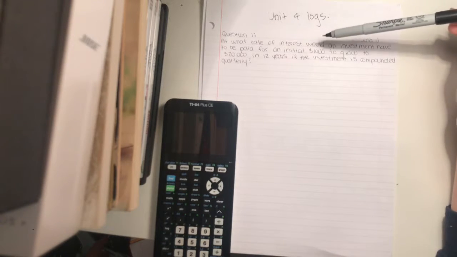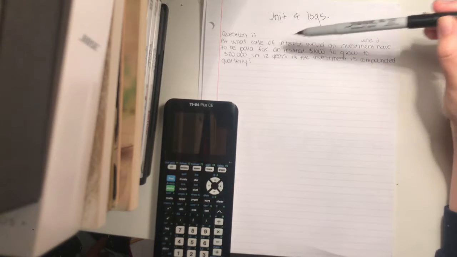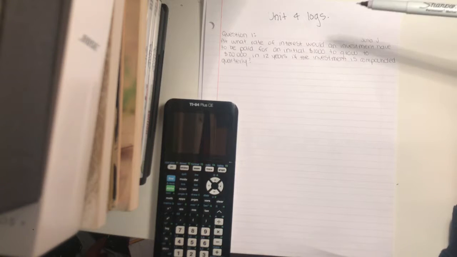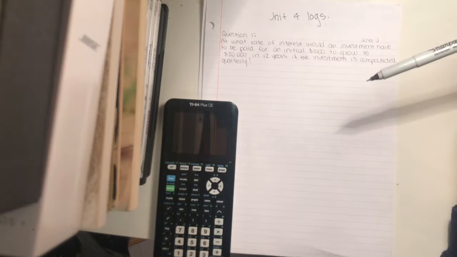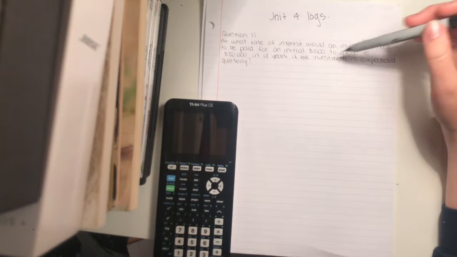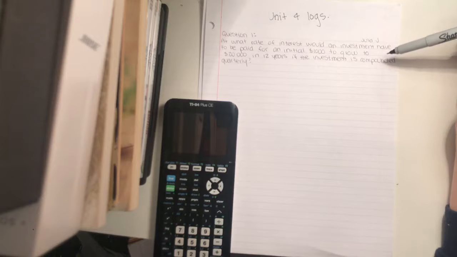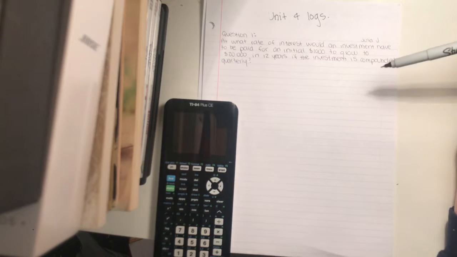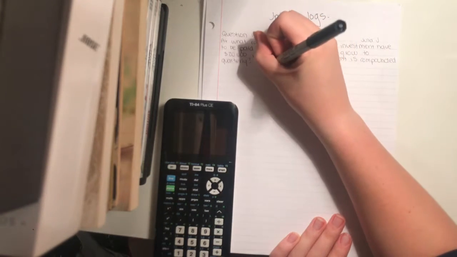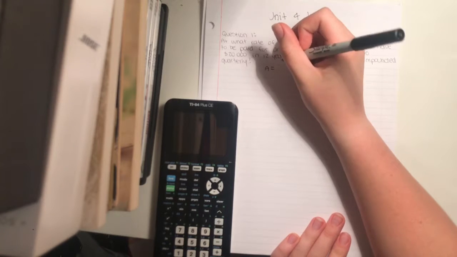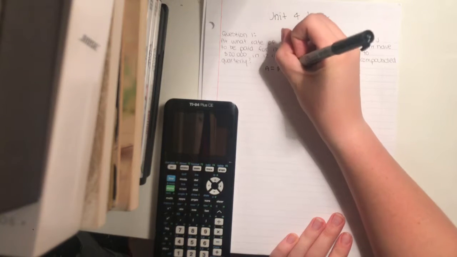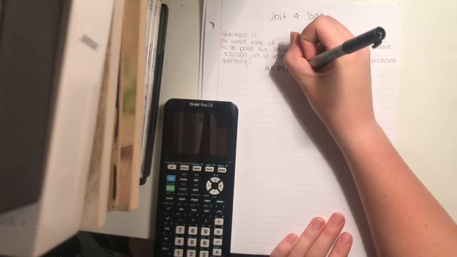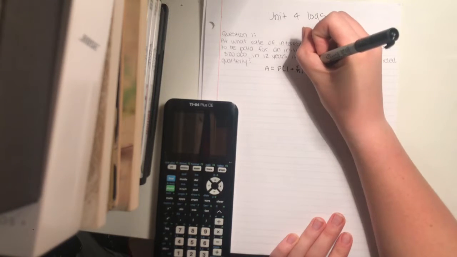At what rate of investment would an investment have to be paid for an initial $1,000 to grow to $20,000 in 12 years if the investment is compounded quarterly? So, first you have to look at what the equation is asking. It's asking for what the final amount will be, so we'll have to write an equation for this. The equation for this type of question is A equals P(1 plus r over n)^(nt).